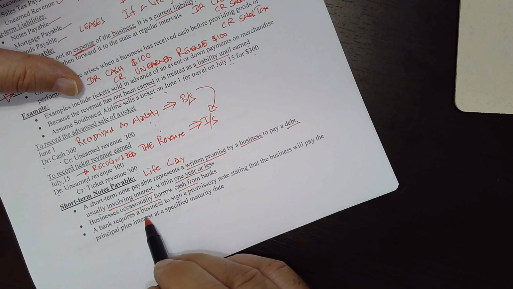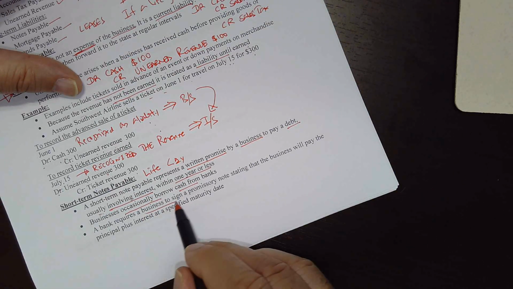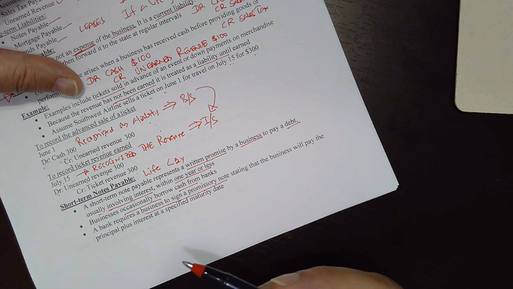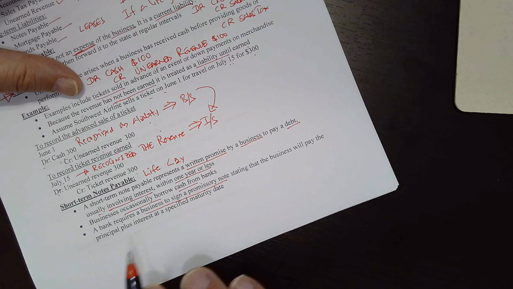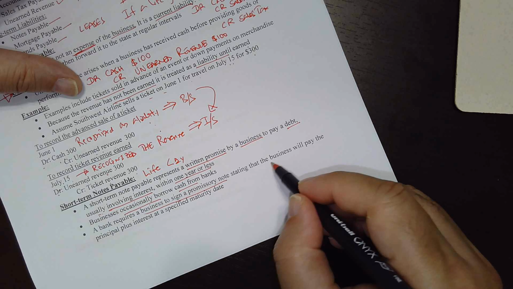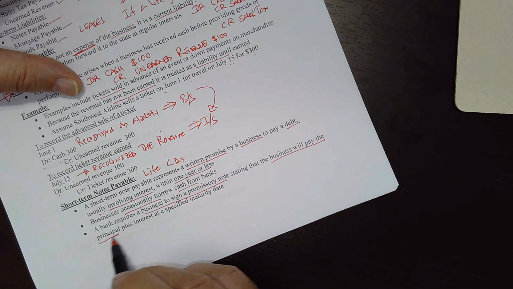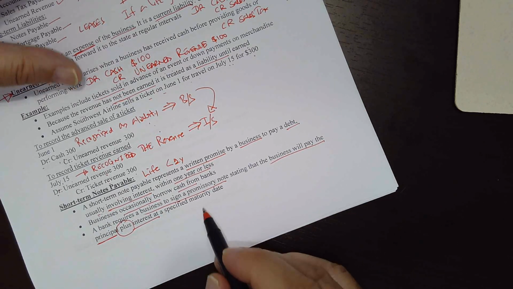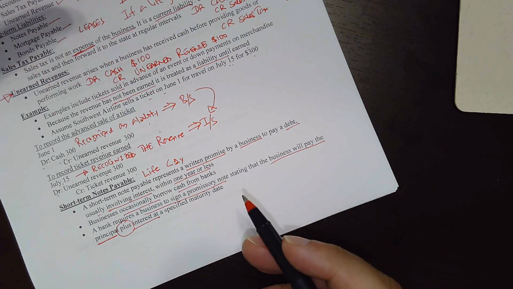A bank requires a business to sign a promissory note. A promissory note or a notes payable is the same thing. There is no difference in it. The business will pay the principal, the amount they are borrowing, plus the interest at whatever date they have negotiated.